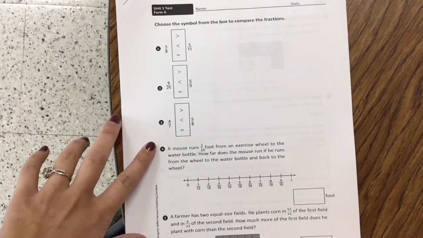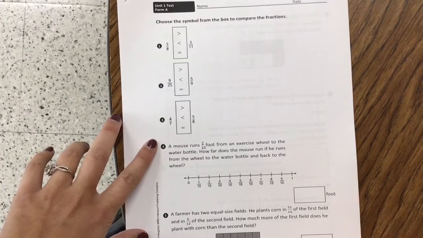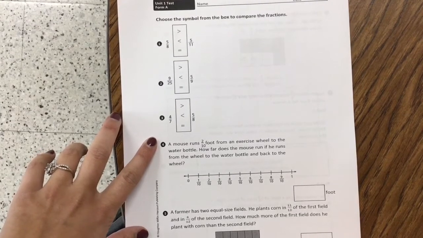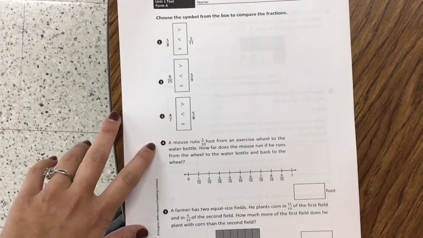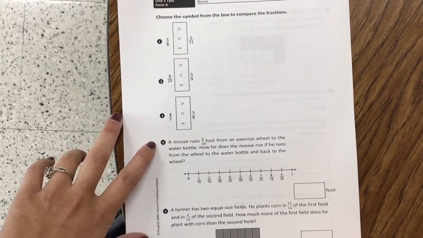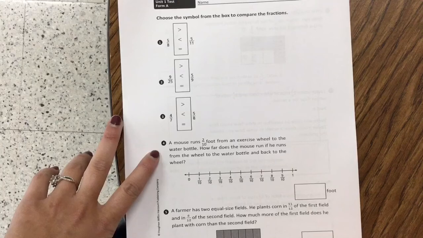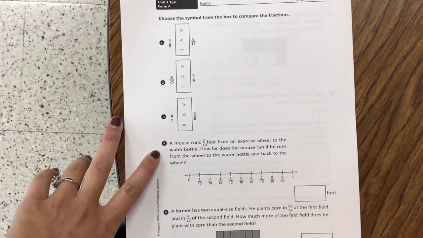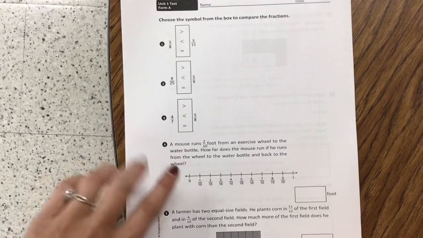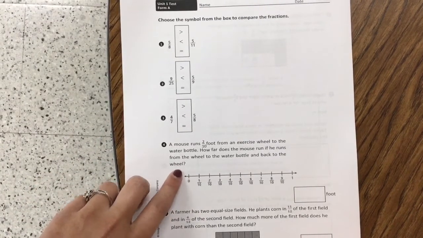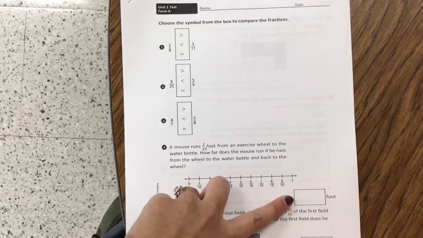Question 4. A mouse runs 2/10 foot from an exercise wheel to the water bottle. How far does the mouse run if he runs from the wheel to the water bottle and back to the wheel? Make sure you solve the question and use the model. Put your answer in the box.